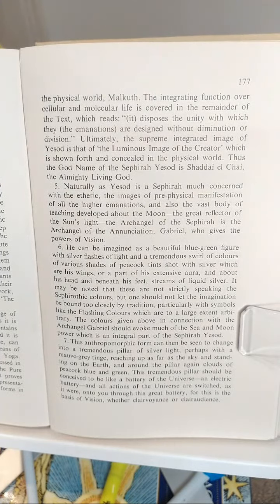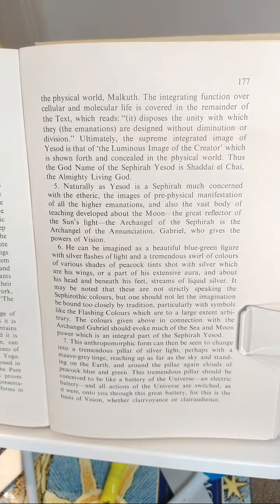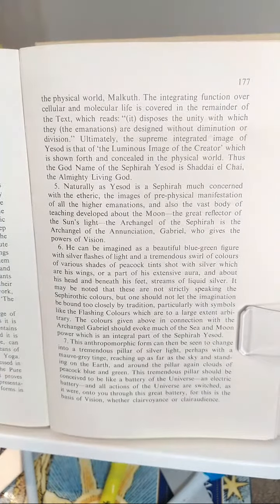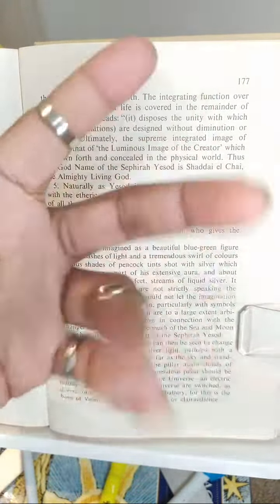So, number 6. He can be imagined as a beautiful blue-green figure with silver flashes of light and a tremendous swirl of colors of various shades of peacock, tints shot with silver, which are his wings, or a part of his extensive aura, and about his head and beneath his feet, streams of liquid silver. It may be noted that these are not strictly speaking the Sephirotic colors, but one should not let the imagination be too closely bound by tradition, particularly with symbols like the flashing colors, Tattva vision, for those of you who are in the inner light activation system.